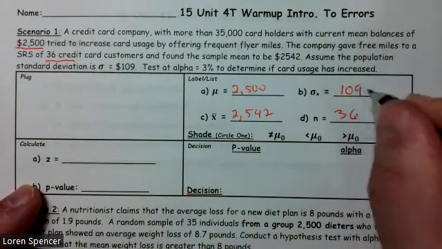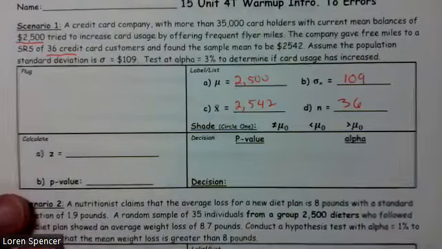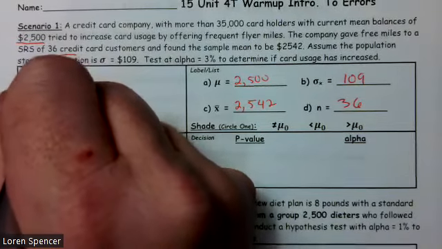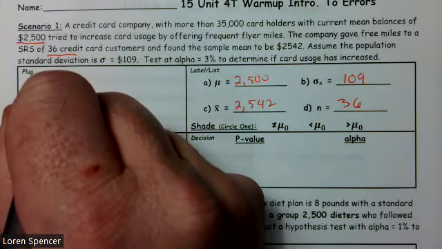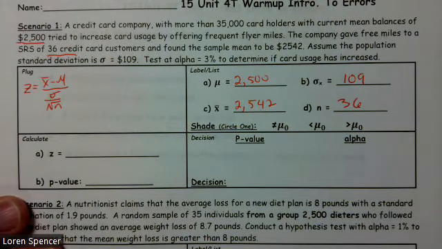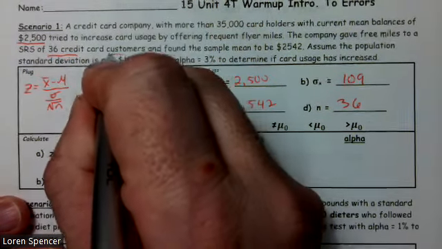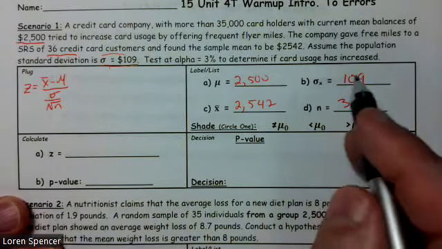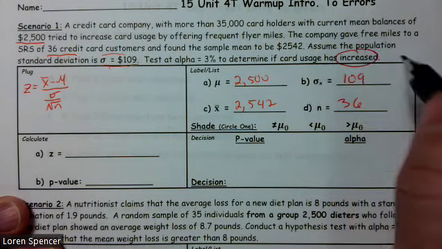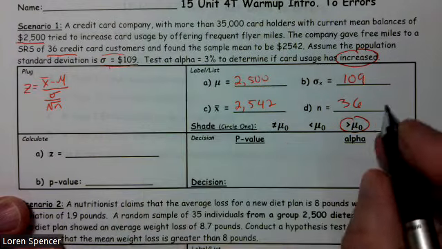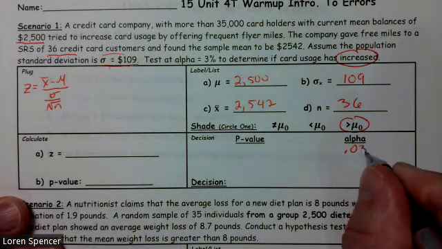So because it's a population standard deviation, we're working with a Z. And Z is going to be equal to X bar minus mu, over the standard deviation of the population divided by the square root of n. It says test at an alpha equal to 3% to determine if the card usage has increased. So that means we're looking for a greater than. And we have an alpha level of 0.03.